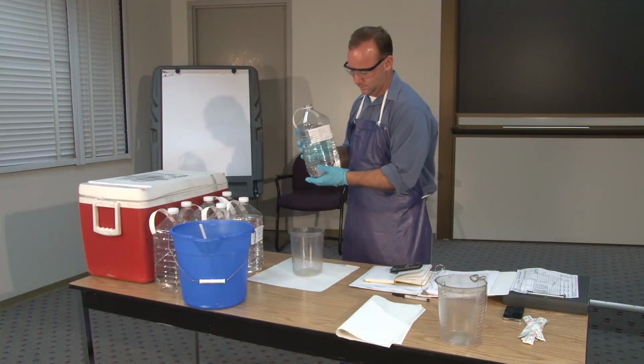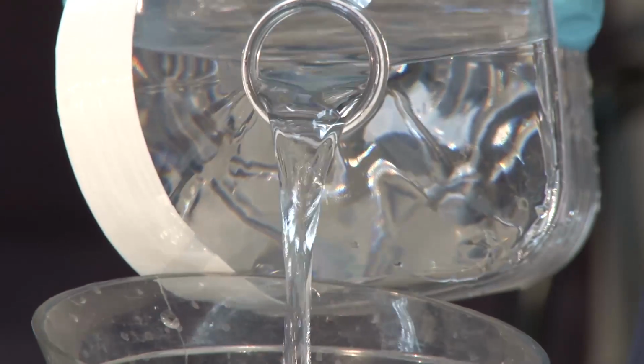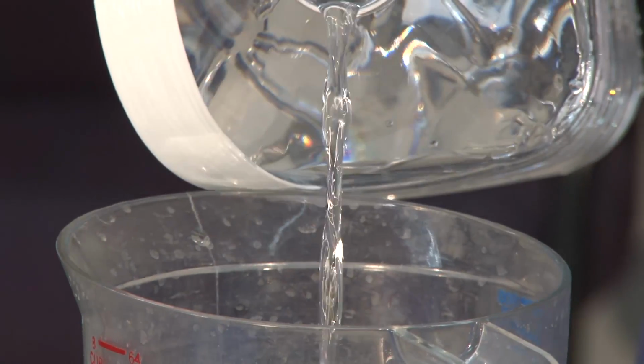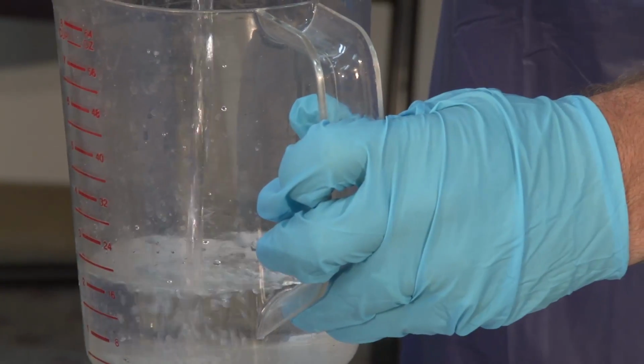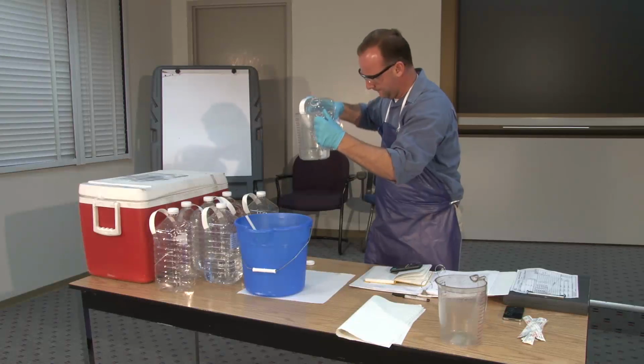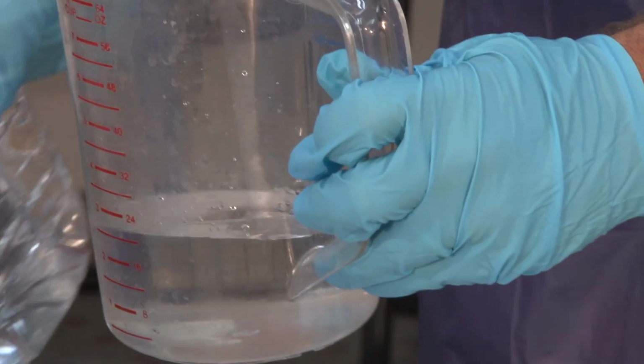To start the compositing process, use a graduated cylinder to transfer the calculated amount of water from sample number 1 to the composite sample mix container. Ensure that each sample is agitated prior to pouring it into the composite sample container. You will be required to repeat this process for each sample collected for the composite mix.